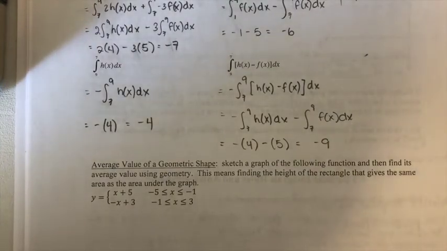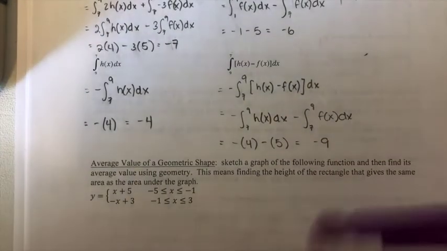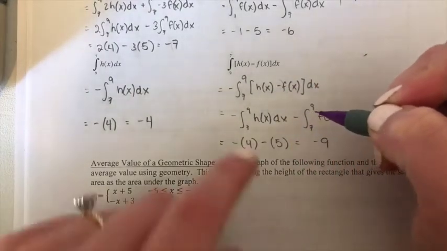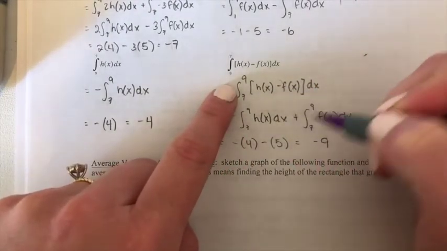Oh wait, there was already a minus, so this should have been minus a negative. This one should have been a plus.